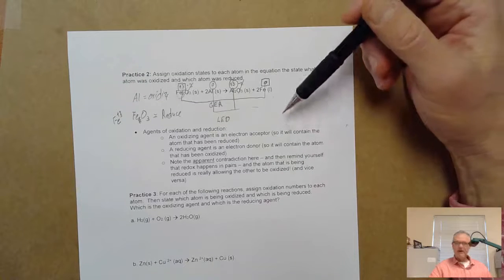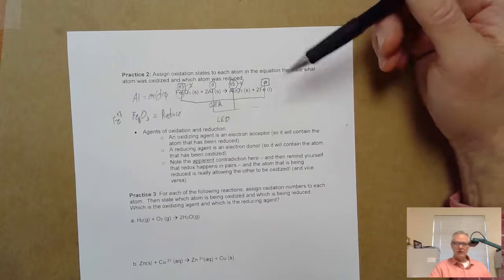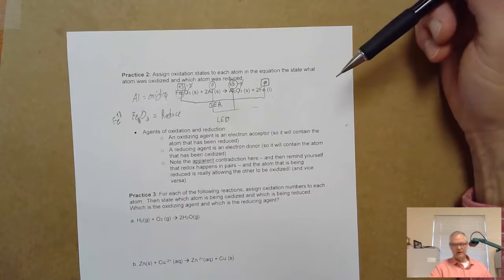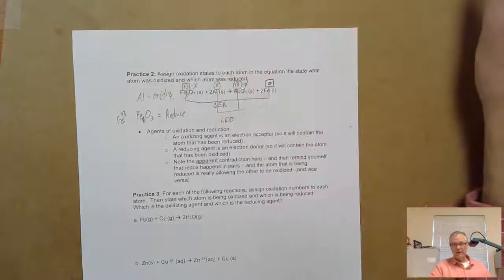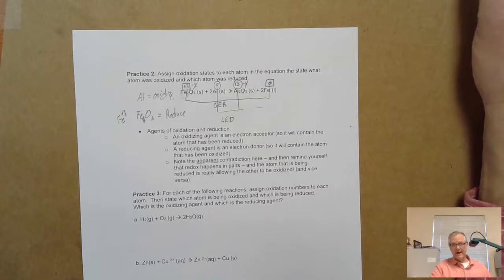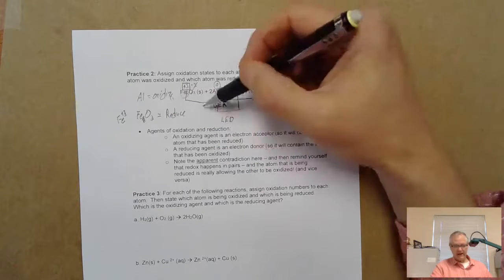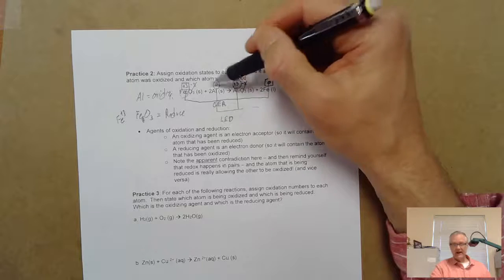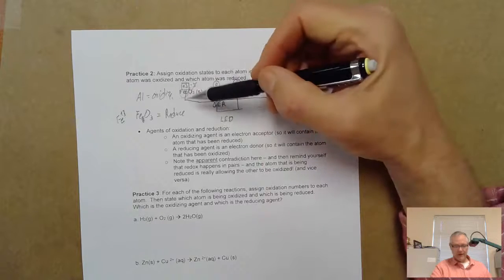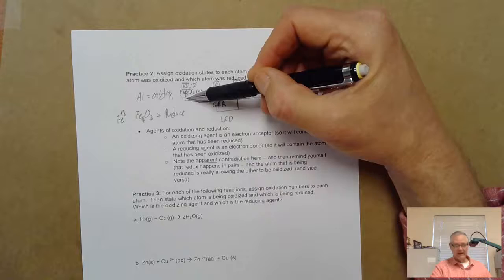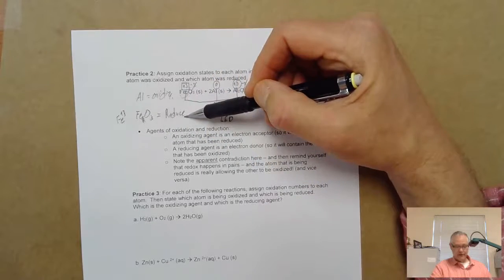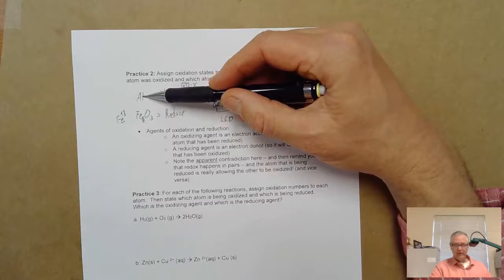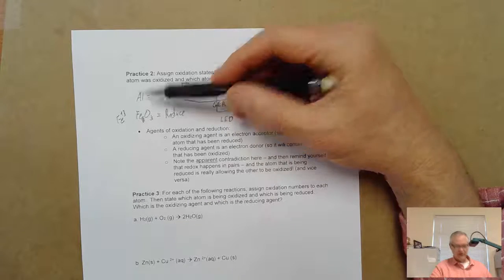It'll ask you what is the oxidizing agent or what is the reducing agent. And guys, it's always going to be your reactants. It always has to be in the reactants, which is left of the yield sign. In this case, you see that the iron is being reduced, so the aluminum must be the reducing agent.